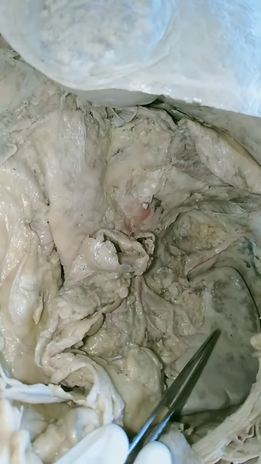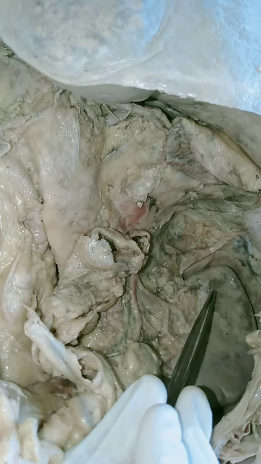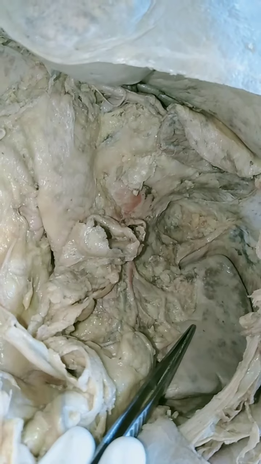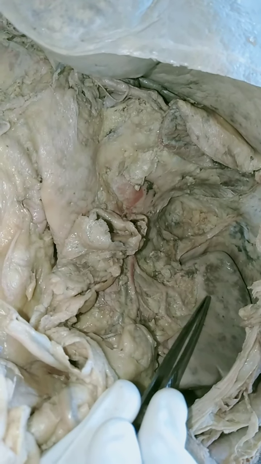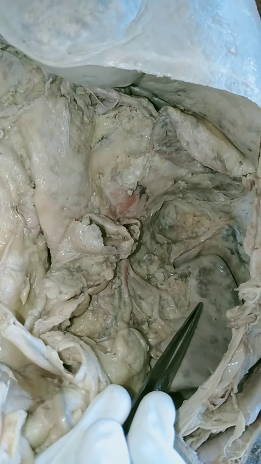You can see the spleen here. You can also see the axis of the spleen. The long axis of the spleen corresponds to the long axis of the 10th rib.